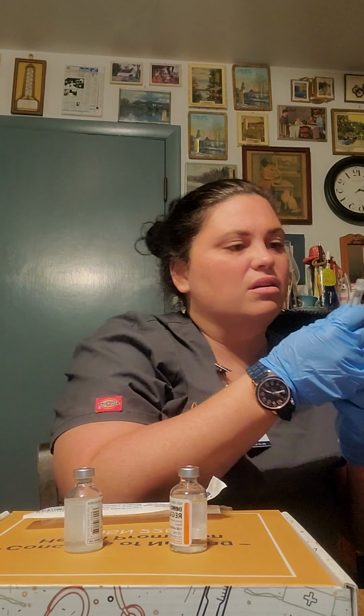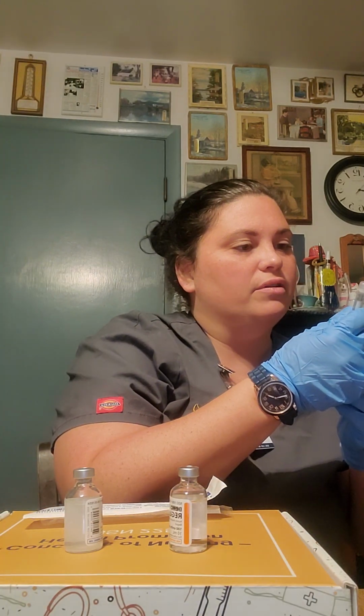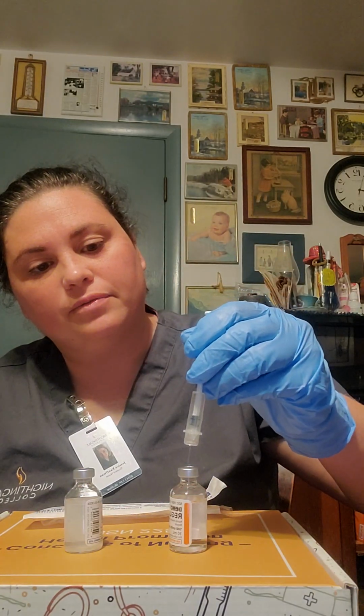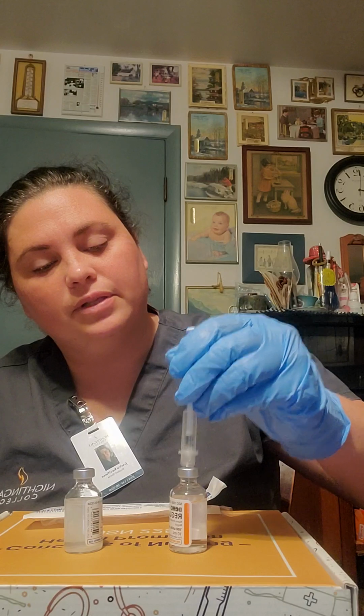Alright, I then am going to do a check with my nurse once I draw up, after I inject my 4 units of regular insulin. So I'm going to, with air, alright, so there's the 5 units, I'm going to go to 4. I'm going to inject this one with air.